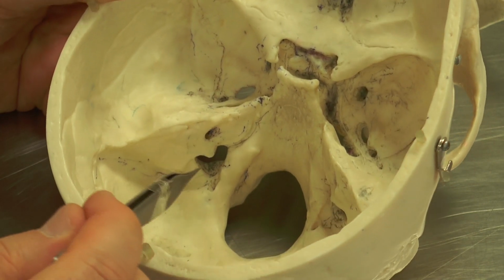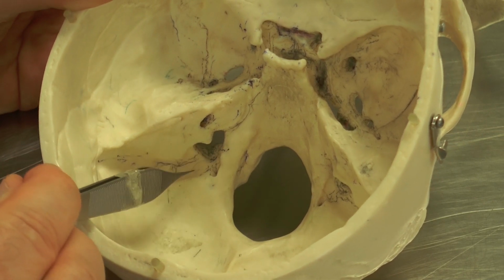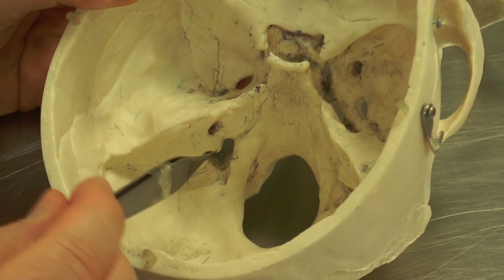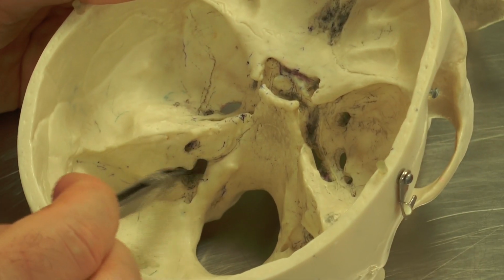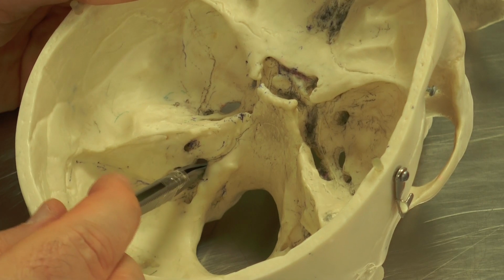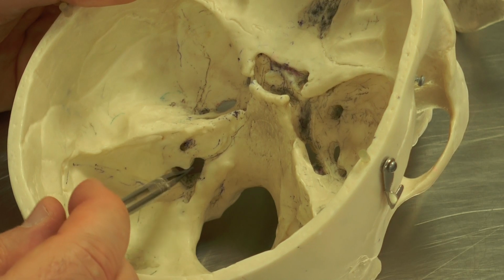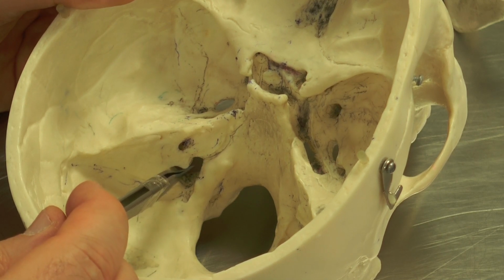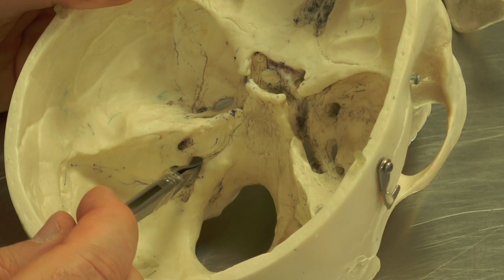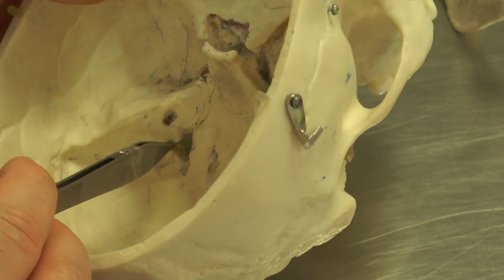Behind the petrous portion of temporal bone, and in between the part of the occipital bone. So this is a part of the occipital bone. This is the petrous portion of temporal bone. In between that, we have the jugular foramen. Here we see the jugular foramen. All right. And a lot of structures pass through the jugular foramen, like the 9th, 10th, 11th cranial nerves, the internal jugular vein, and the inferior petrosal sinus. This is the jugular foramen. What else do we have here?